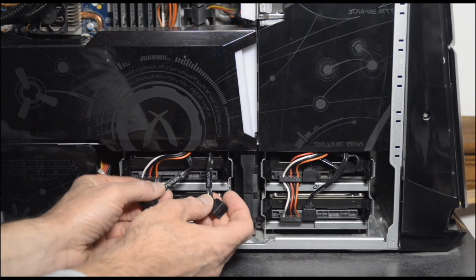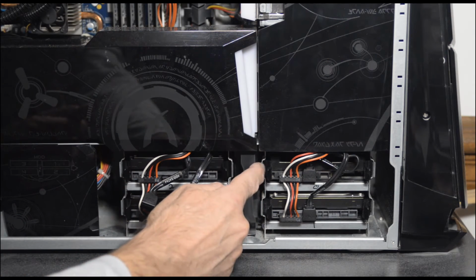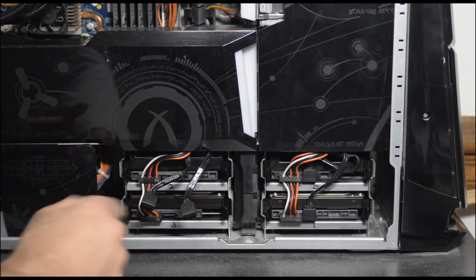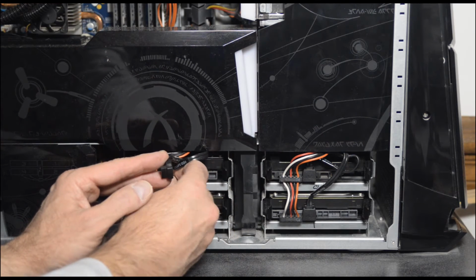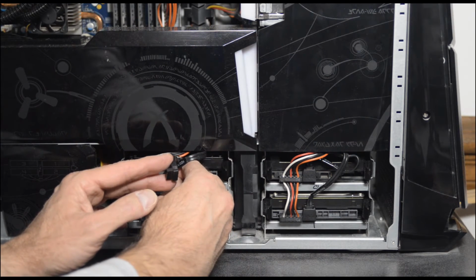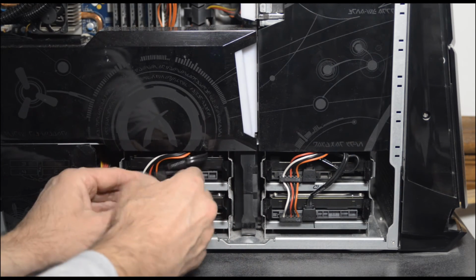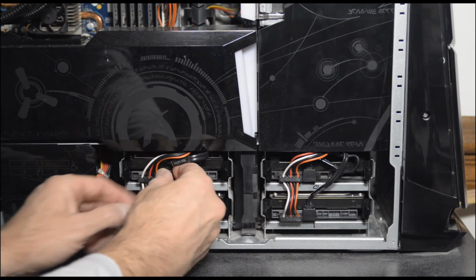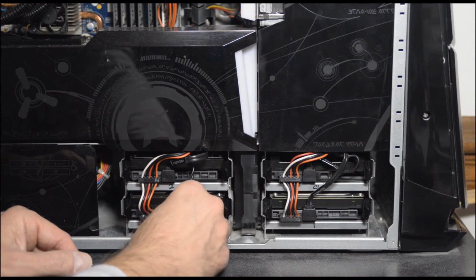This is number 3. This is number 4. So this is drive bay 1, 2, 3, and 4. This is 3. So this data cable is going to go on this one. And this one goes here.